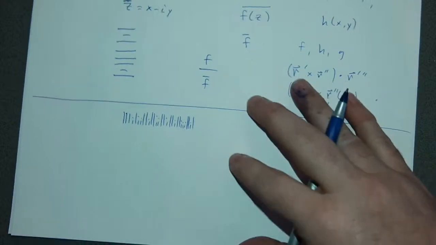As I was saying about torsion, the deal is that it's measuring the degree to which a curve curves out of a plane. So if a curve has torsion 0, that means it's entirely contained in some plane.